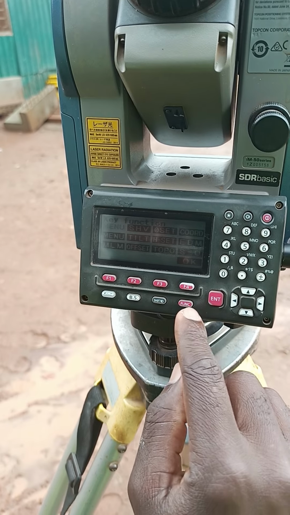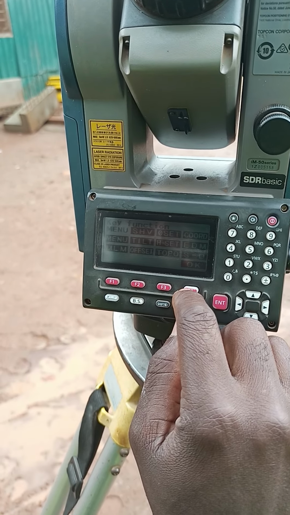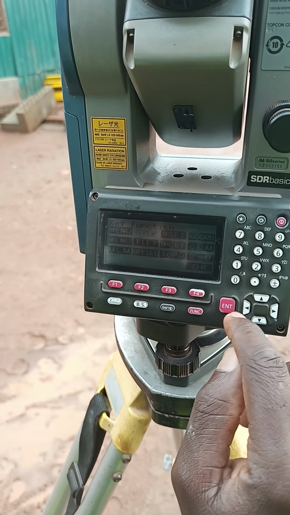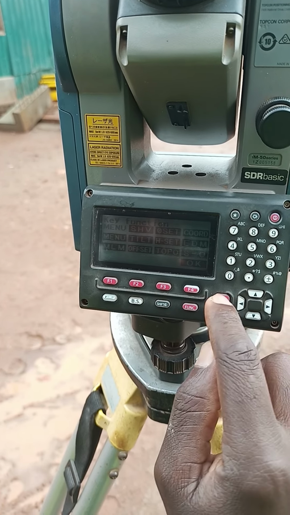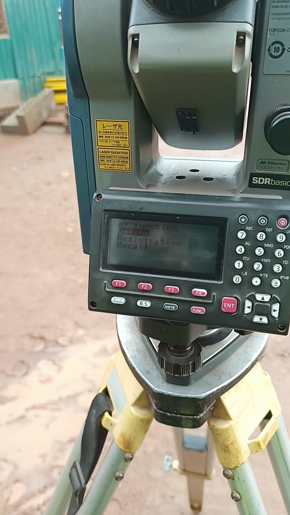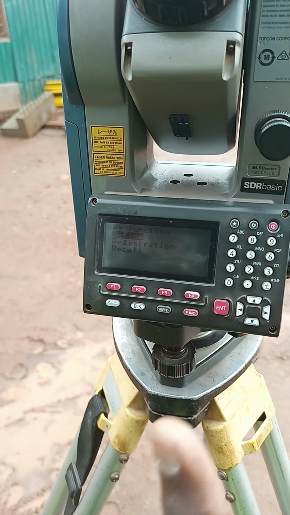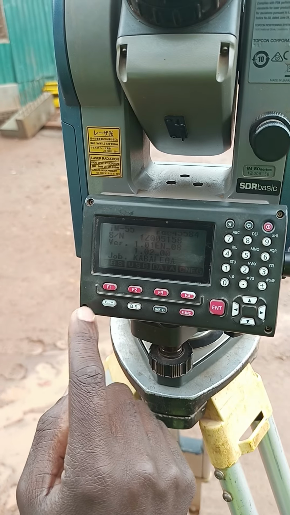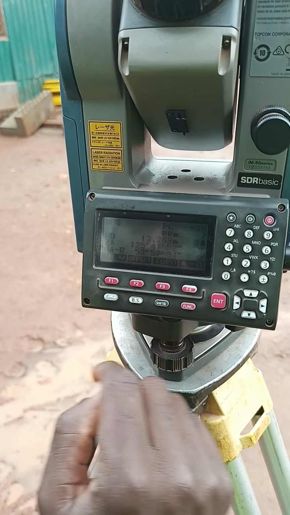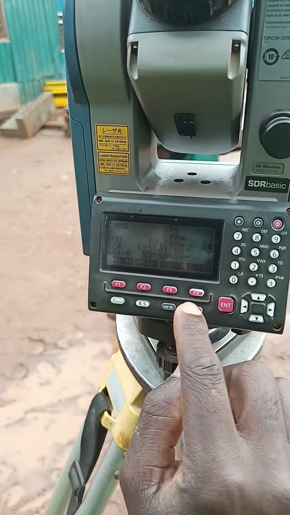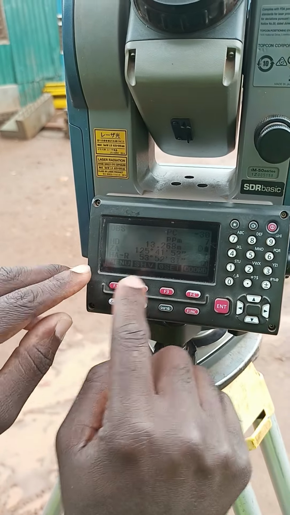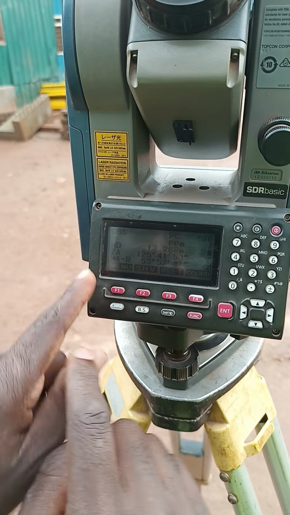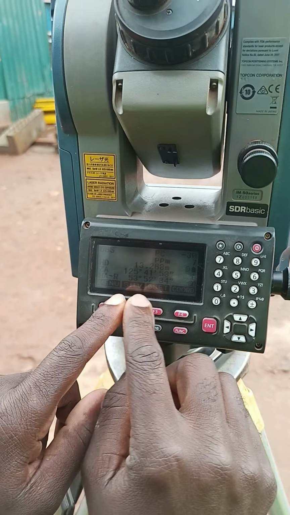Menu is here. Then you press enter. Sorry, you press OK. When you press OK, now that page has been defined at F1. When you come back to the OBS here, then you press function. Now my word menu has come there, which was not there. So this is on page 1.